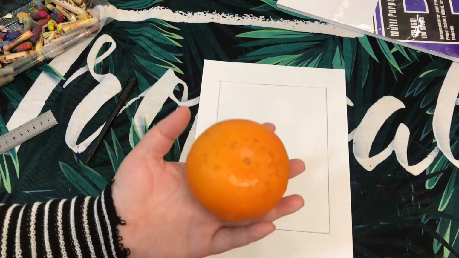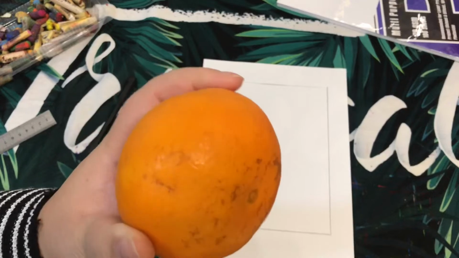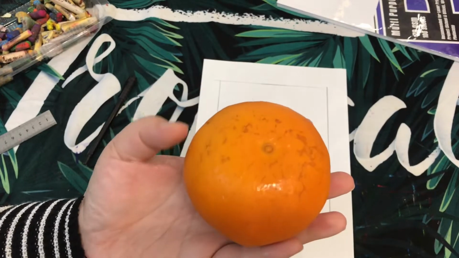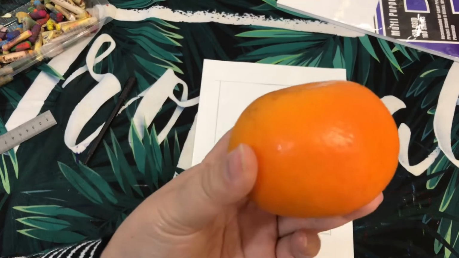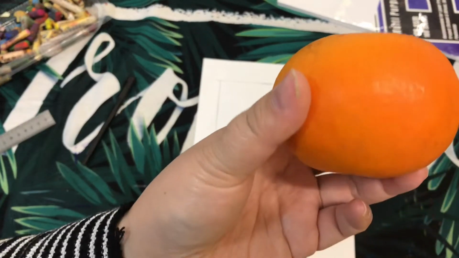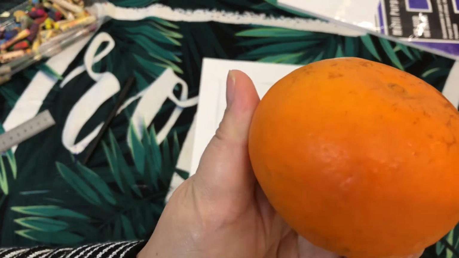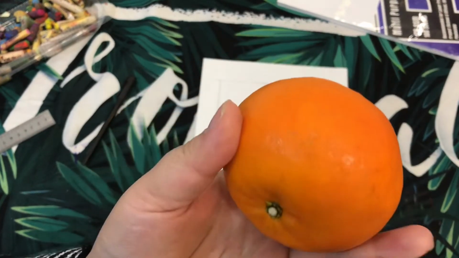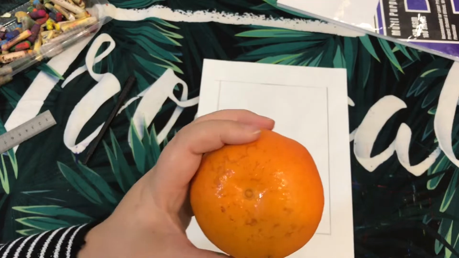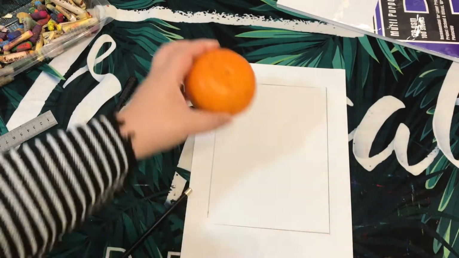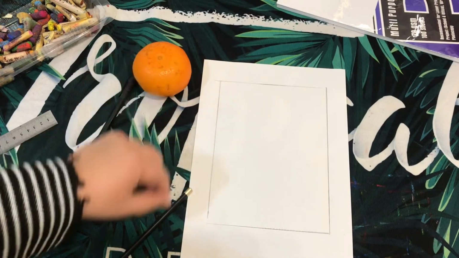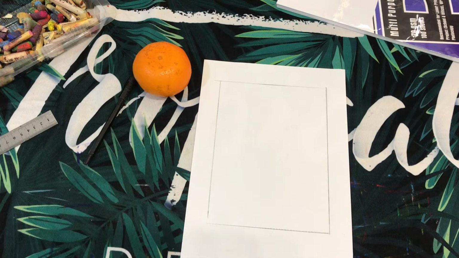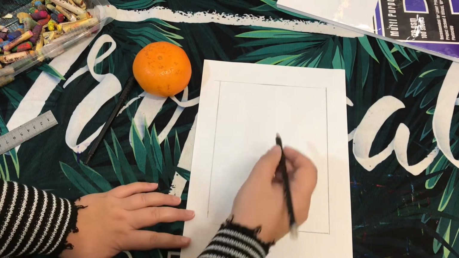Okay, have a look at this orange. Okay, the texture is a little bit shiny, right? It's shiny and it's smooth. You can see some micro or small holes on the orange skin, but let's try to recreate this orange's skin into a different texture. Okay, so let's draw the orange first.